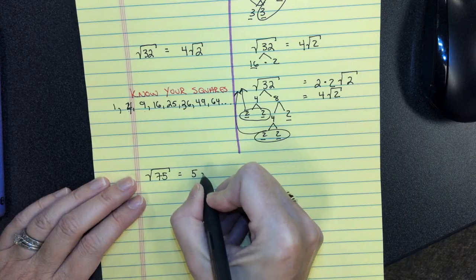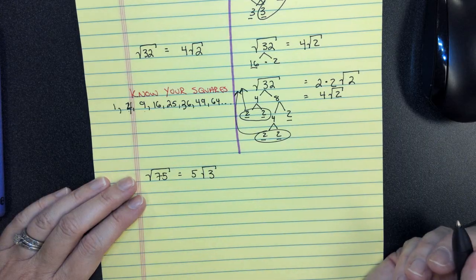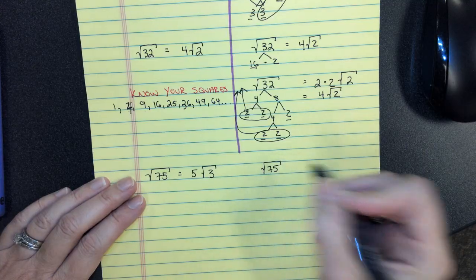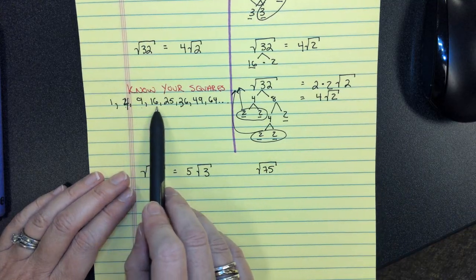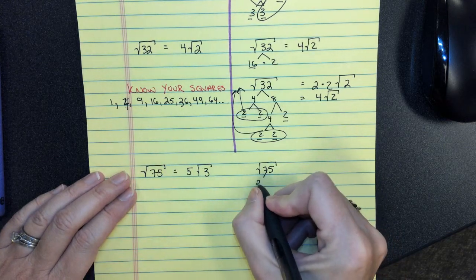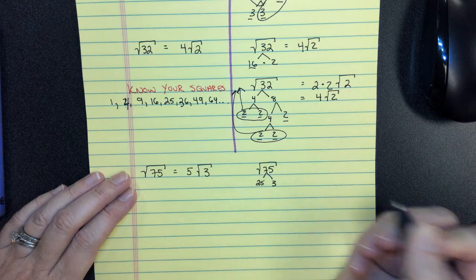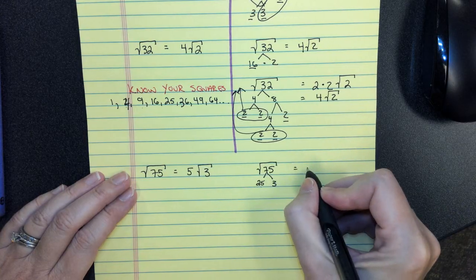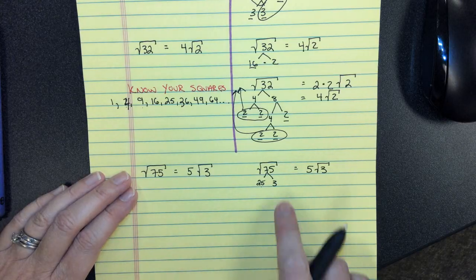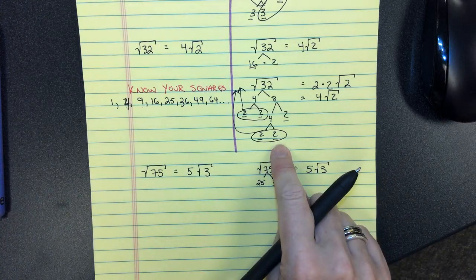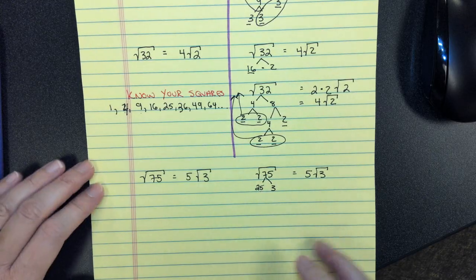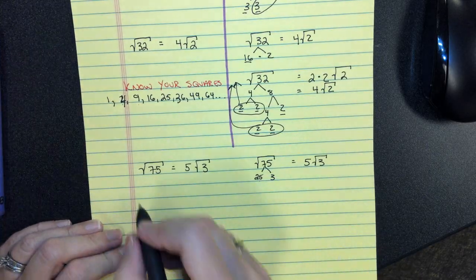In my head, I know that that's 5 square root of 3. So square root of 75. Go through. Are there any perfect squares that live in there? Actually, 25 does. So 25 and 3. Square root of 25 is 5. 3 gets left behind. Notice now, I'm stepping away from doing this because hopefully I'm going to start getting better. Okay? The last thing that we want to talk about is estimating.